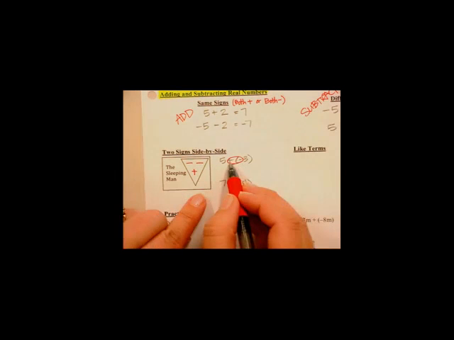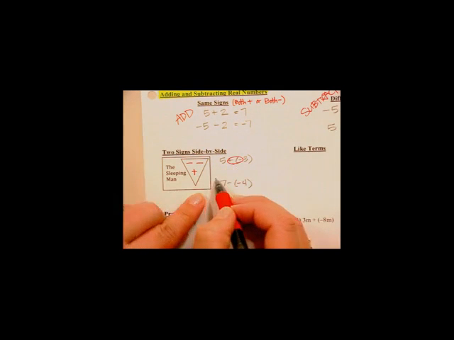So I have a plus sign and I have a minus sign. I'm going to go to my sleeping man, cover up what I have. I'm going to cover up the plus, cover up the minus, and the sign that's left over is the sign I'm going to switch it to. So if I have a plus and a minus side by side, I cover that up, the minus is left over. This is actually the same as 5 minus 3, which we all know is 2.